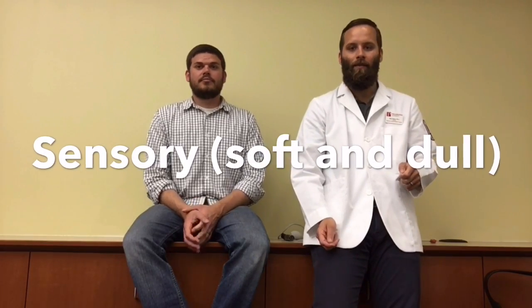If you guys didn't forget yet about the soft and dull sensation, how we did it on his face to assess cranial nerve 5, we would also do it in his upper and lower extremities. I'm going to show you how we're going to do it in the upper extremity, but you're again going to identify on the patient somewhere: this is dull, this is sharp. You'd have the patient close their eyes.